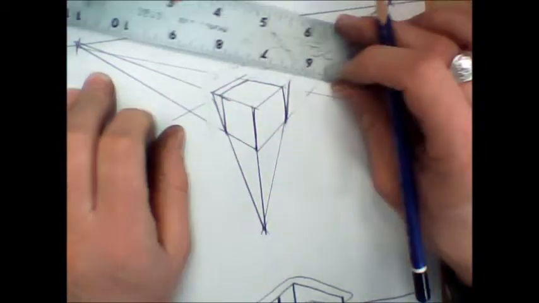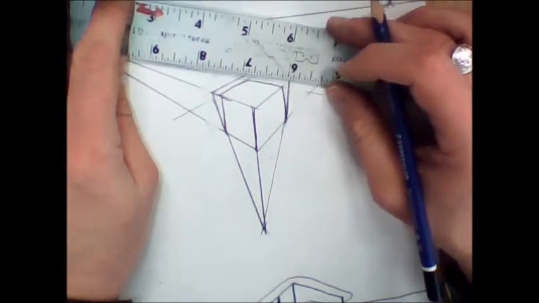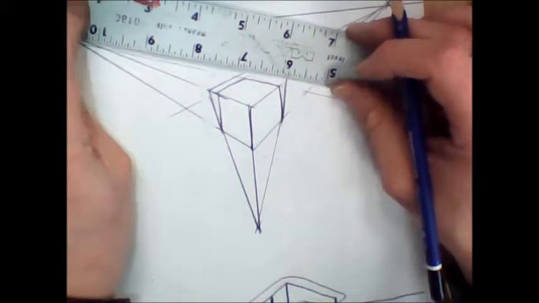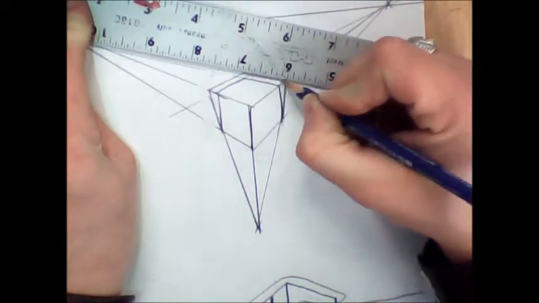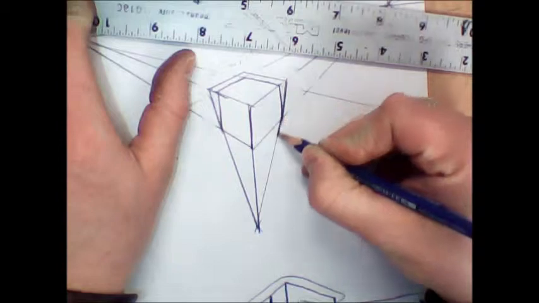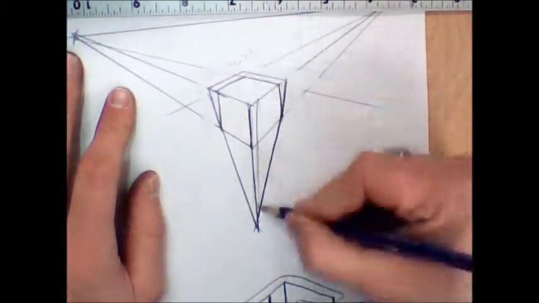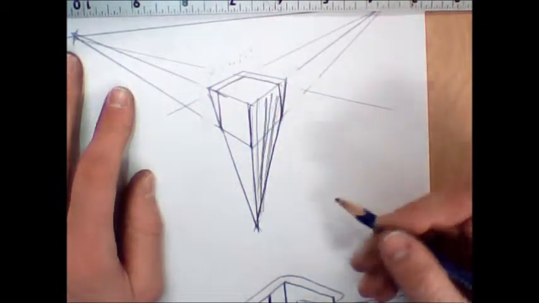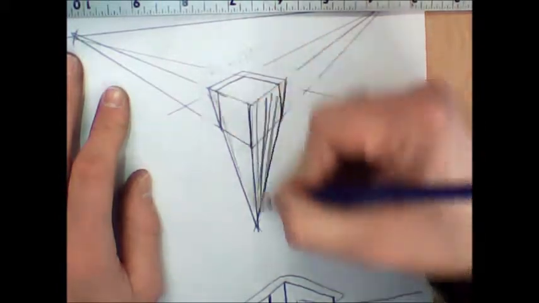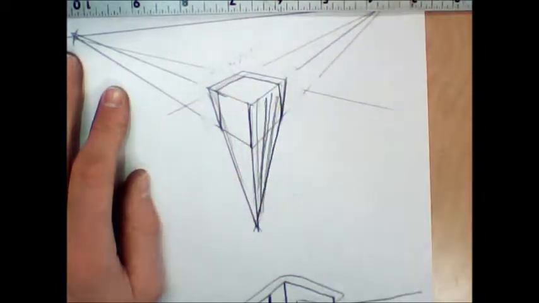Does that make sense? Yeah. So there we go. We can just clean up the lines and it looks like a building going down. I know I have a couple lines here, but we can straighten those out.